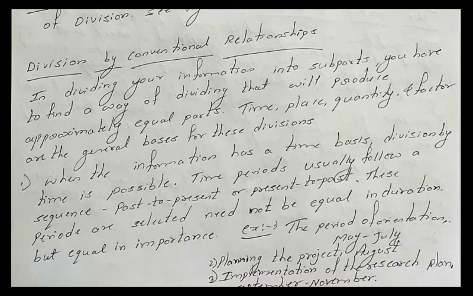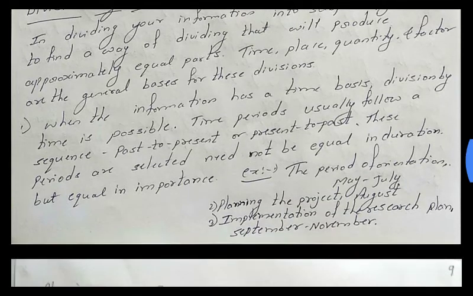You represent it either from past to present or from present to past. These periods selected need to be equal in duration and also equal in importance. Here is one example they have given of how your information is divided.